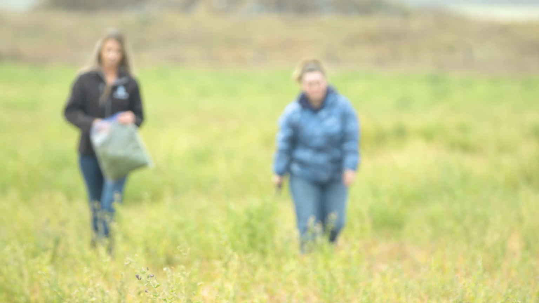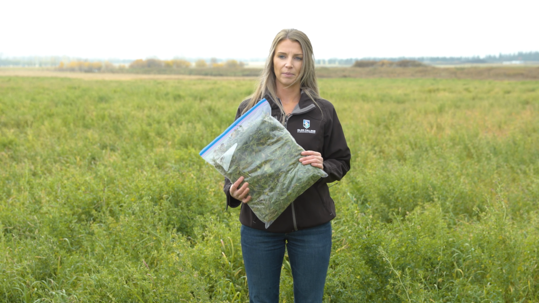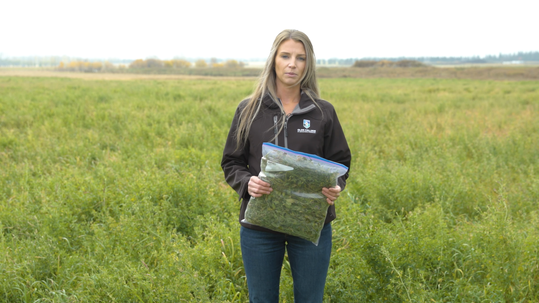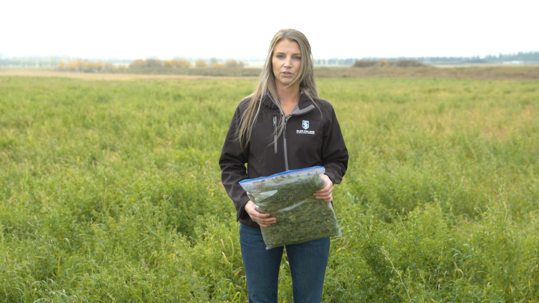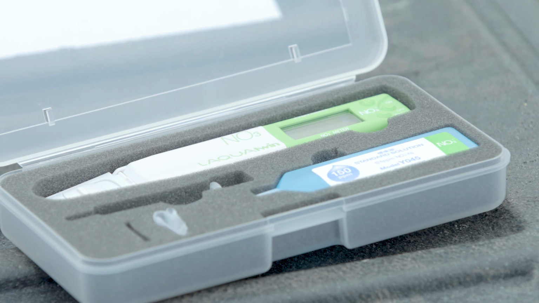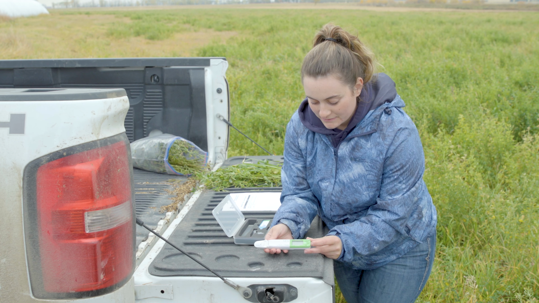Now that we've collected our full bag of forage samples, we can proceed to take the nitrate rapid in-field test. With that test, we will look at how to interpret the results as well as next steps on how to manage your forages. Now let's proceed to process our sample using the Horiba in-field test. The first step is calibration.